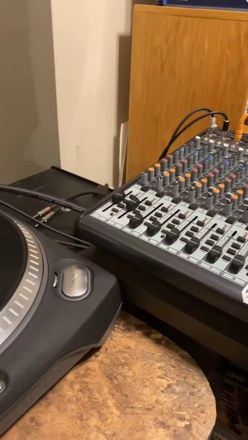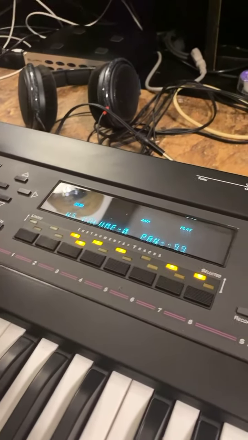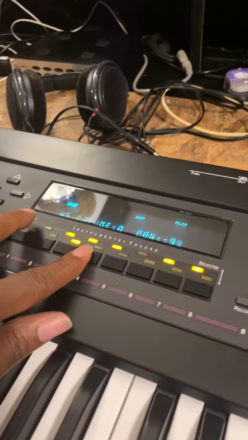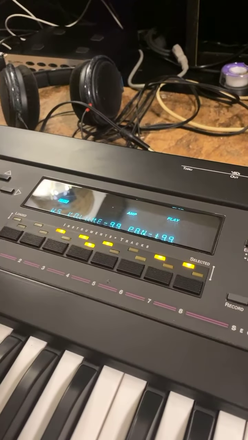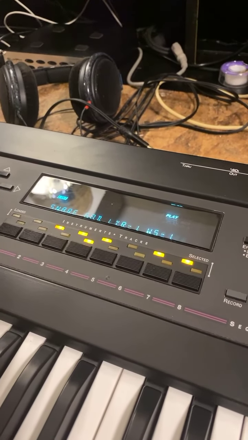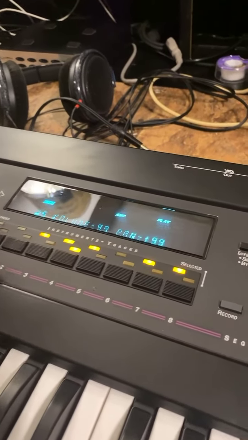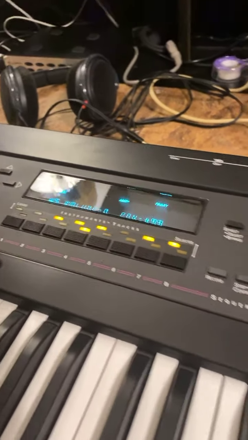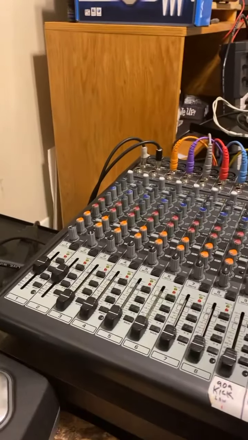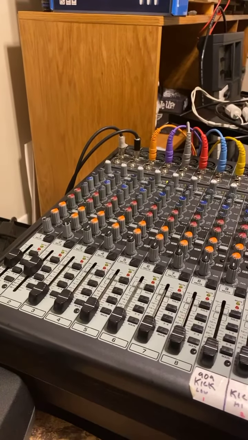So now I won't hear it. And I hear the snare as well. So I'm gonna go to the snare and hit edit and then hit amp and turn the snare down. So now you just hear the sample, right?